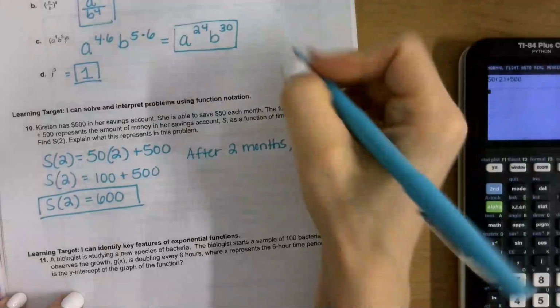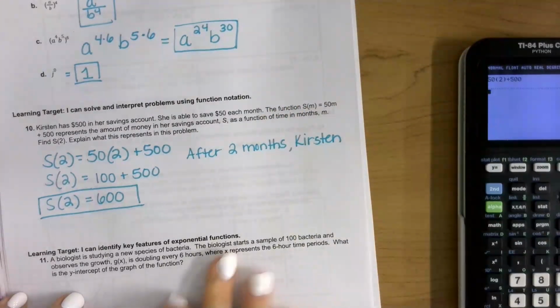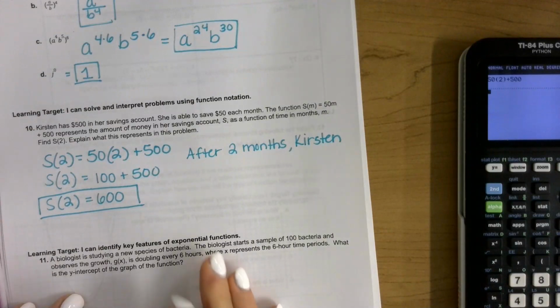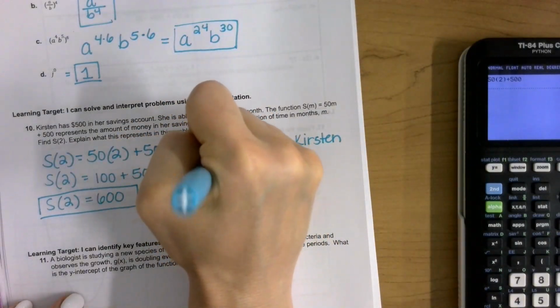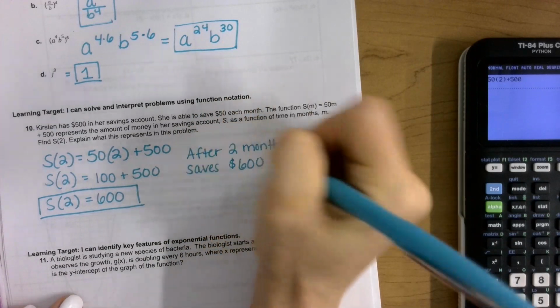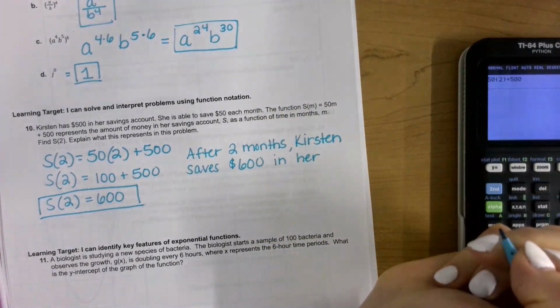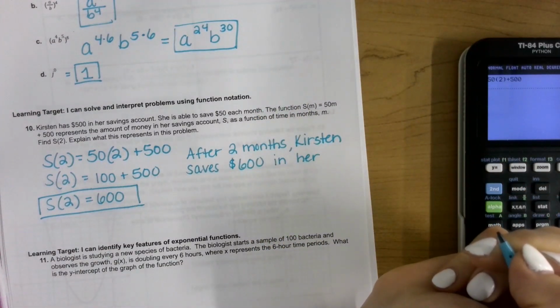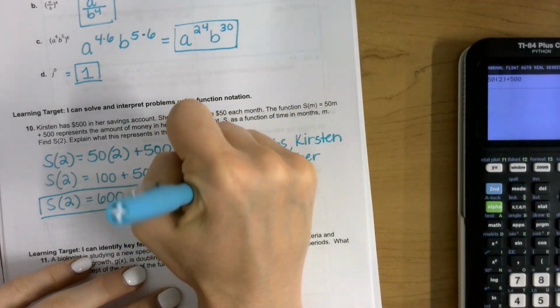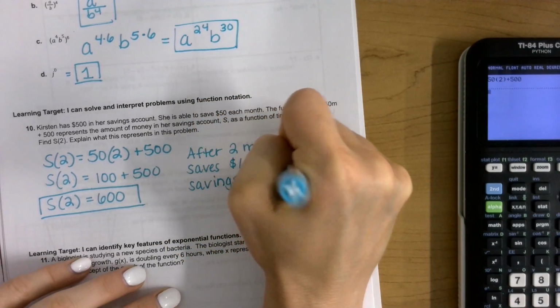We're talking about Kirsten. Kirsten saves a total of $600, and then let's think of those 5 W's, who, what, when, where, why, how, in her savings account. Be as specific as possible.